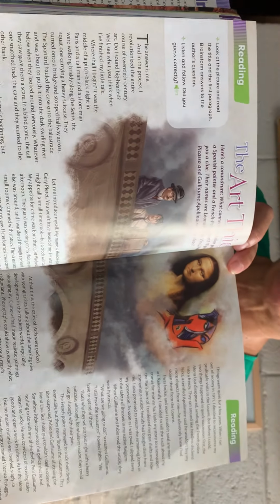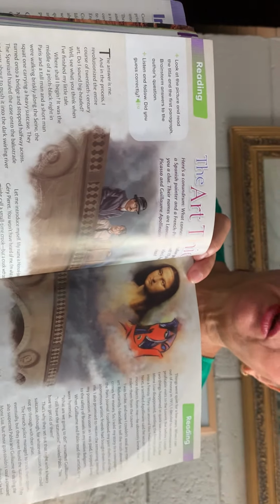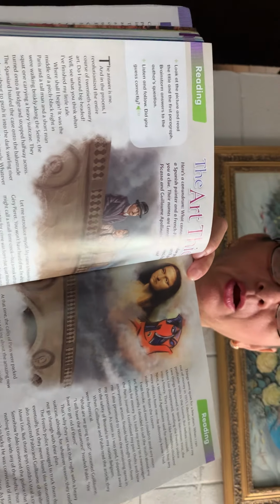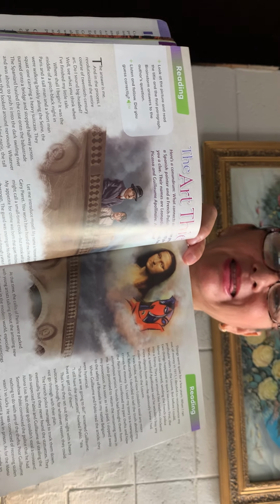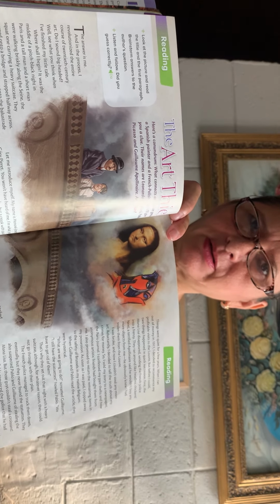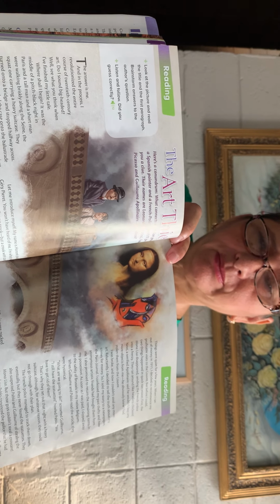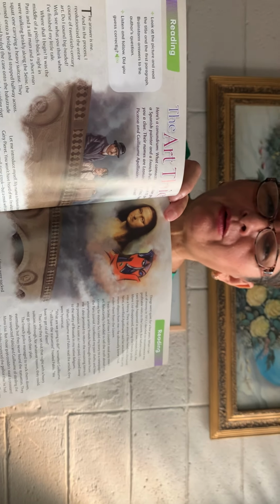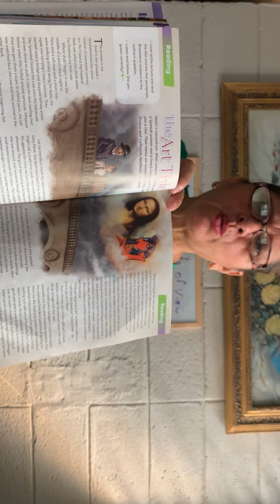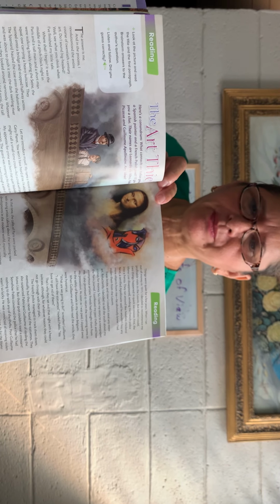I repeat, the homework for today in your language notebook is to write the names of the characters of the story. There are four or five characters. I want you to identify them and write their names in your language notebook.